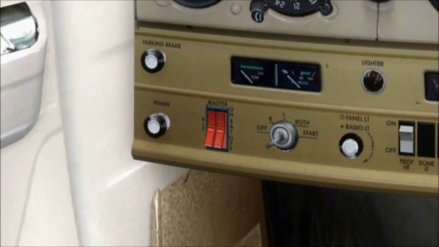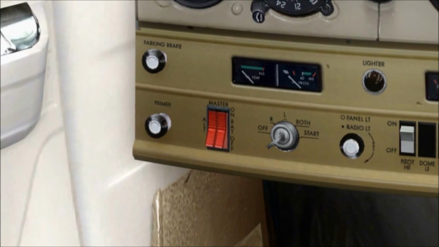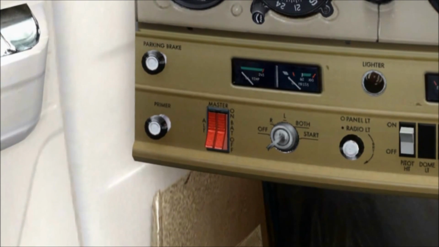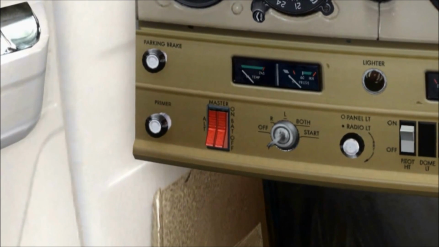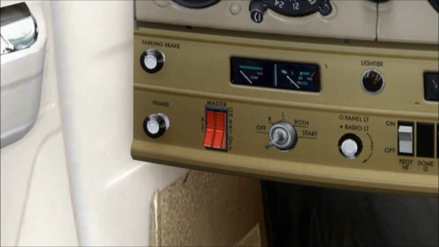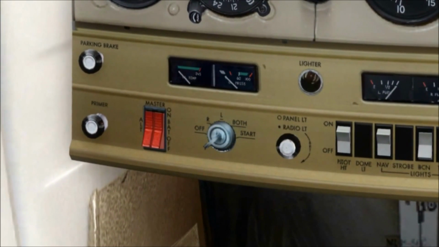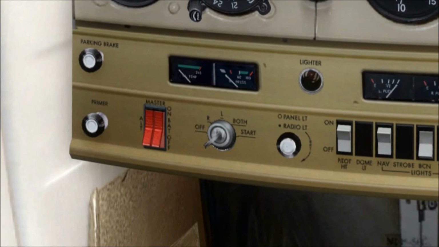The master switch is located here. It lives up to its name. It is the master of all power to the aircraft systems. Without this, you wouldn't have electronics. The magneto and start switch is located here.